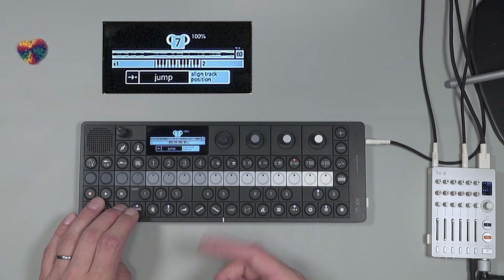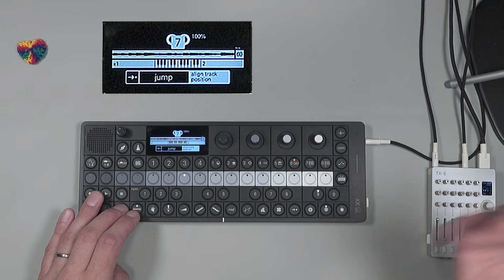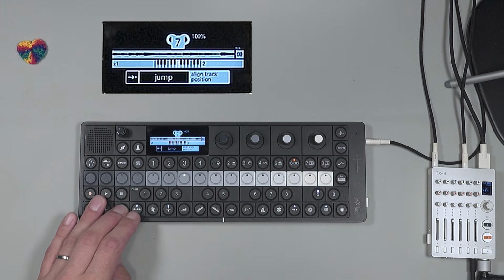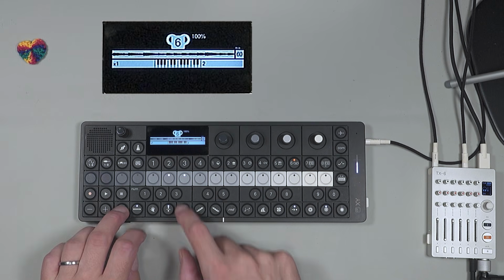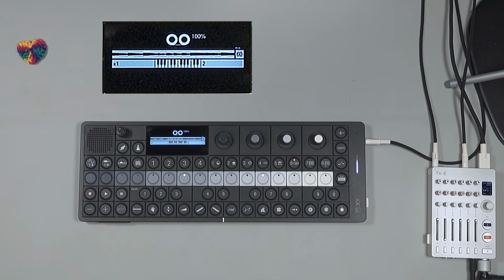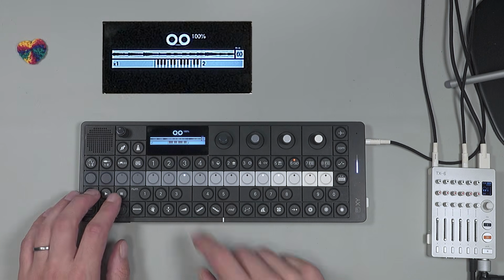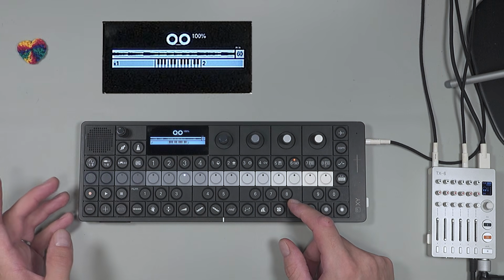So let's go ahead and hear what that sounds like. We're going to hear this note play. It's going to double that snare every single time. And then every fourth time, we're going to have a sort of fill from the repeats that I just added here. We can even make it more than that. Let's make it 6 instead. So we could get really elaborate with that if we want.